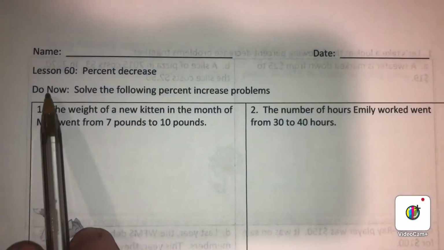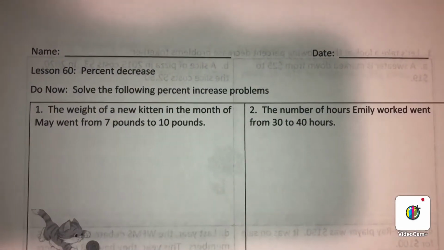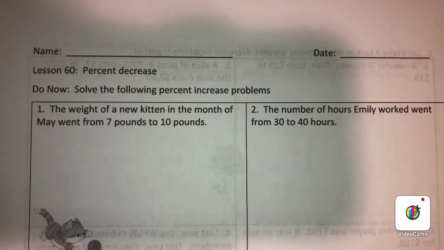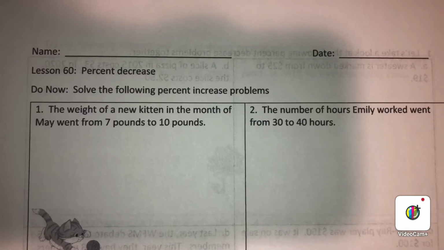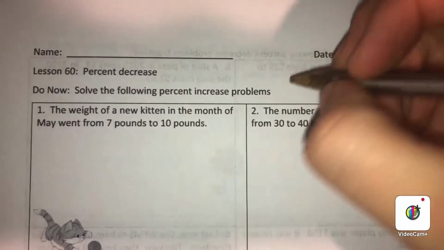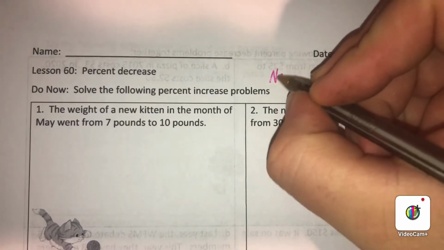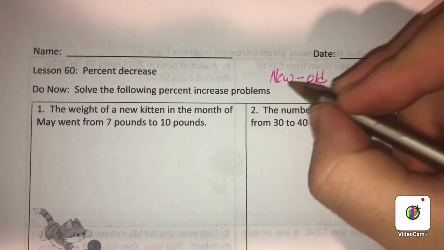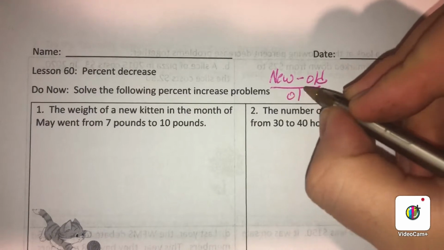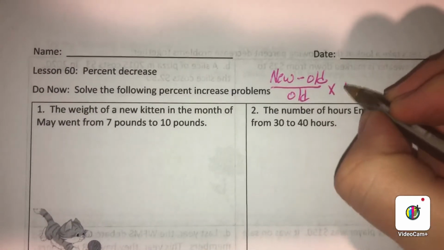Okay, lesson 60 is going to be percent decrease. If you remember the formula from the other lesson, which was percent increase, the do now is going to help us with that. It's new value minus old, divided by old, times 100.